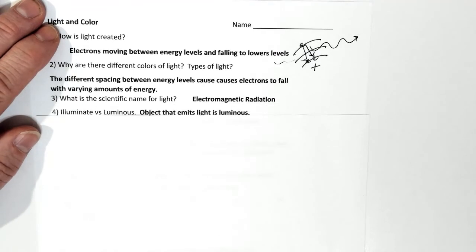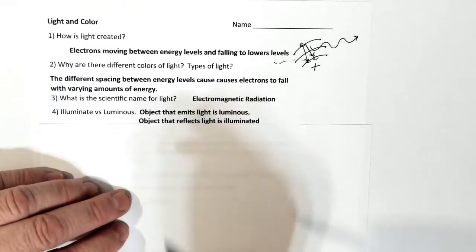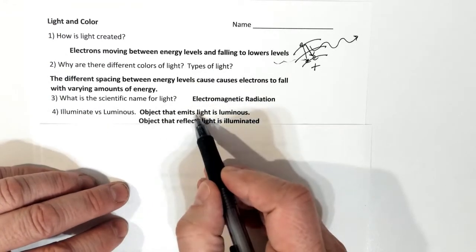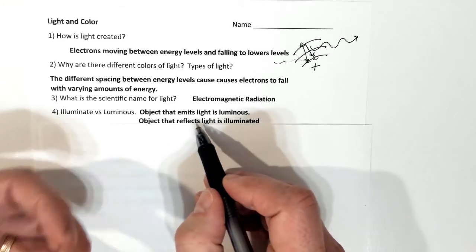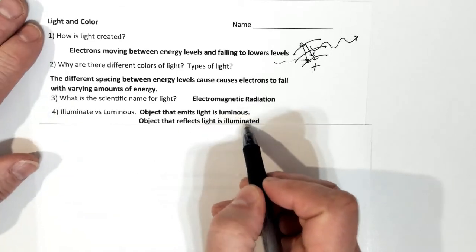Number 4. It says, what is luminous versus illuminated? Okay, illuminated versus luminous. An object that emits light is called luminous. Okay, an object that light strikes and reflects off of is called illuminated.